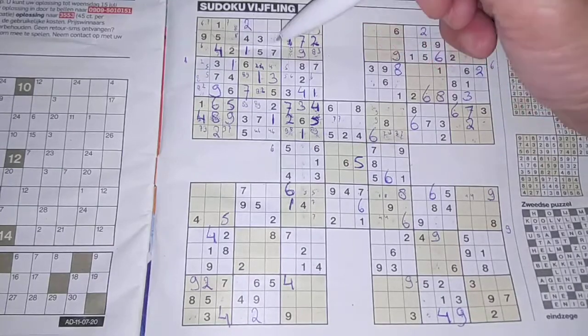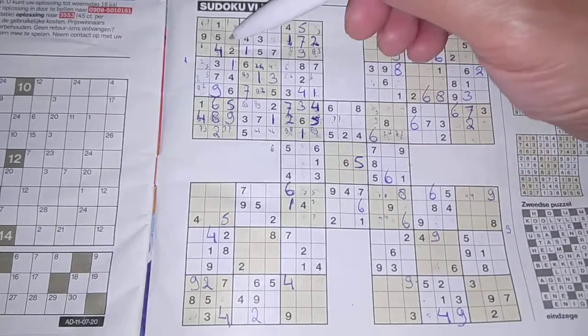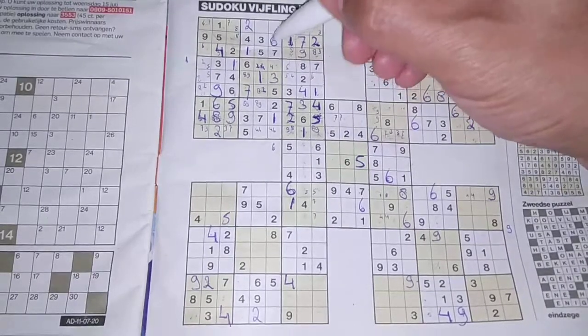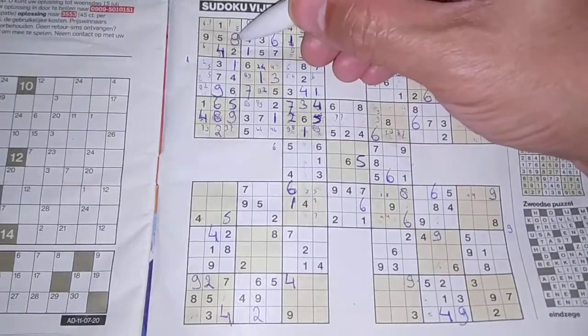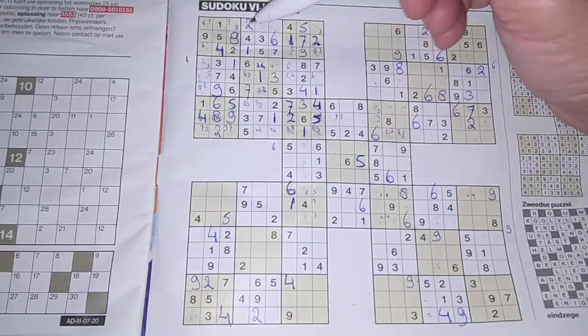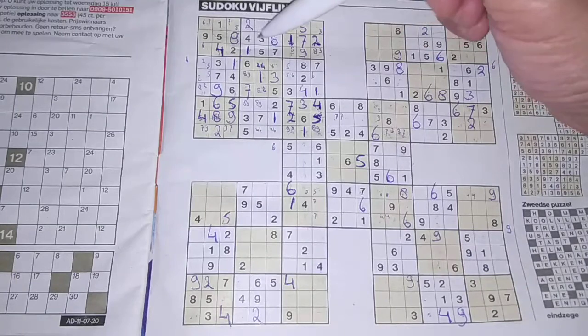The 8 and the 6 are missing. We have a 6 here, so no 6 there. 6 should be here, and the 8 goes there. Now I have eliminated that number.